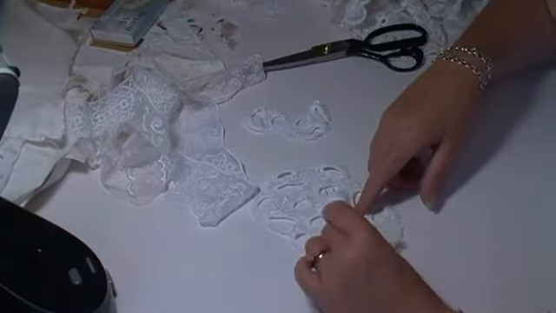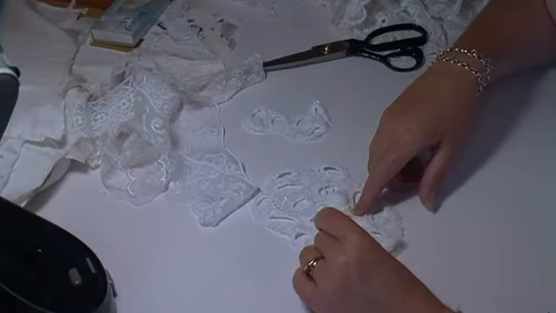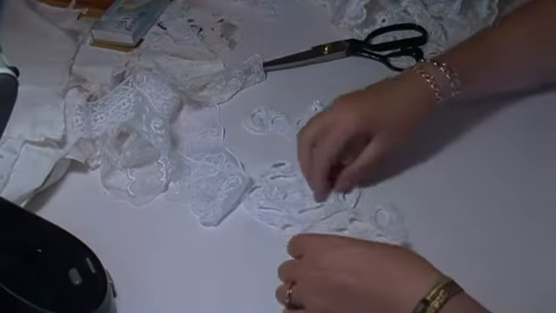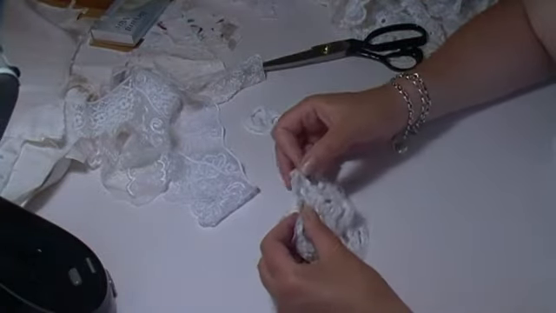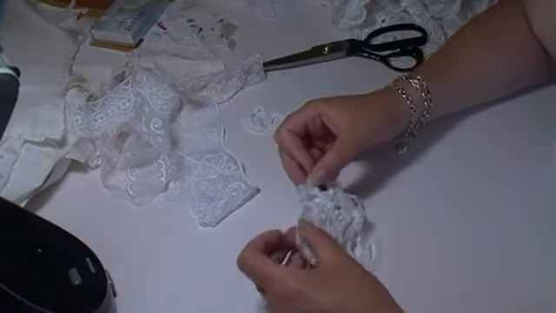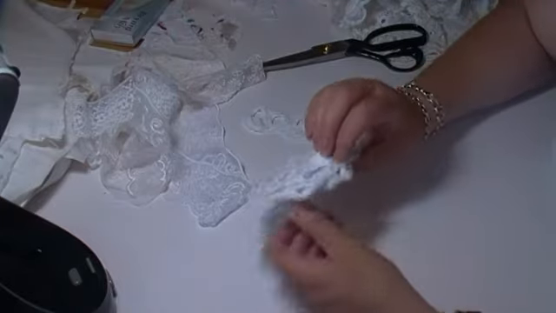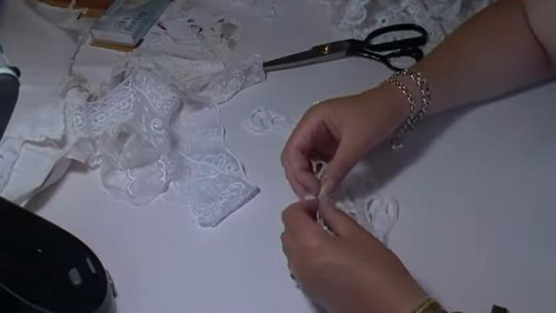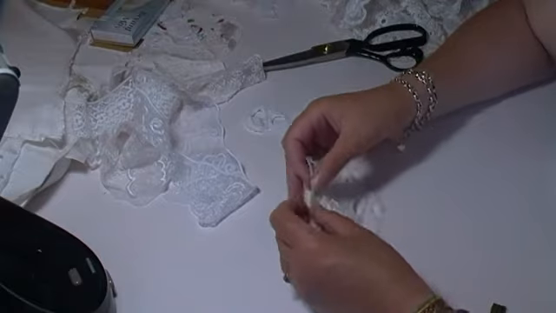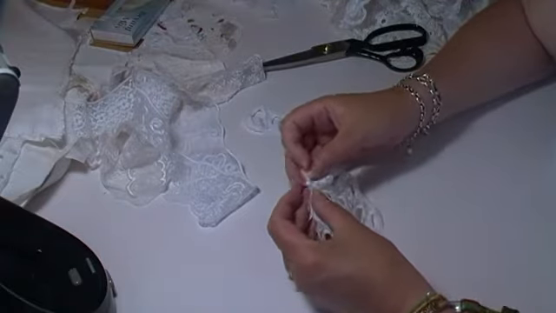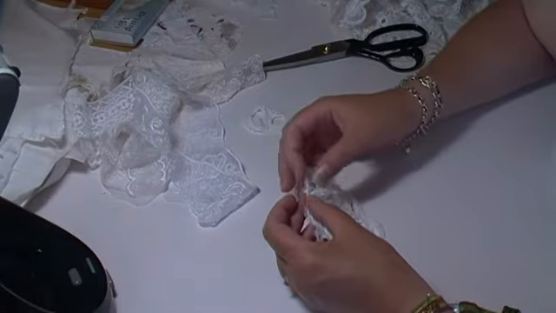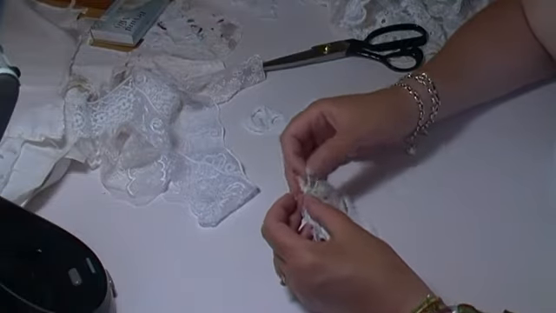So what I'm going to do with this one, I'll tell you what I'm going to do that I've done before. I'm going to put wrong sides together. Okay. And I'm going to try and match them up as best as I can by moving them around, manipulating them, and I'm going to pin them.